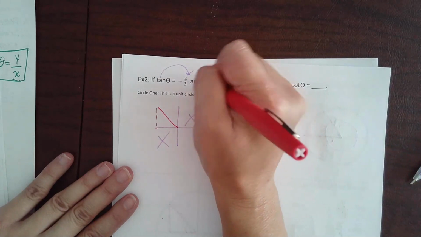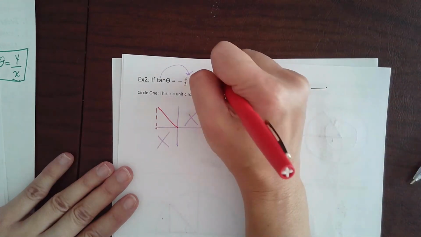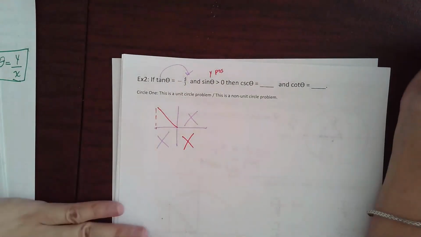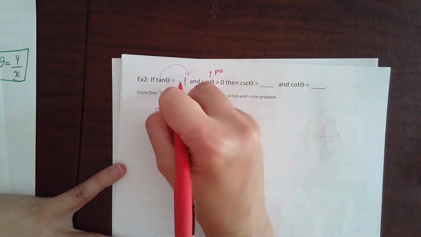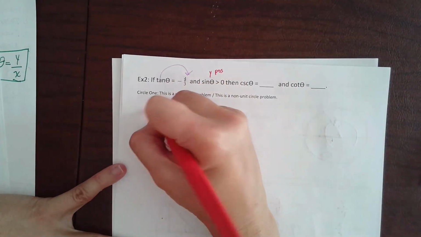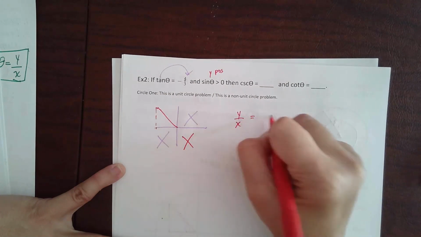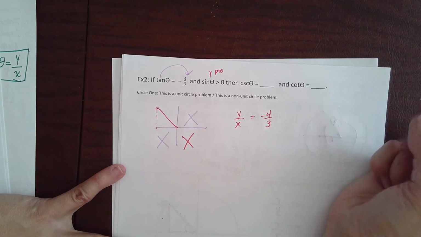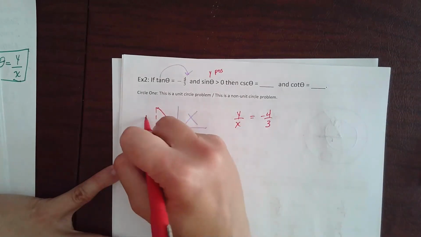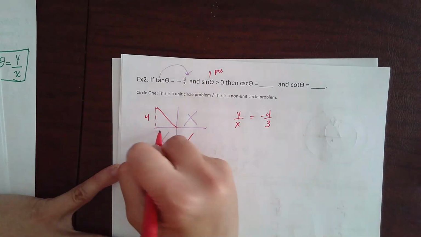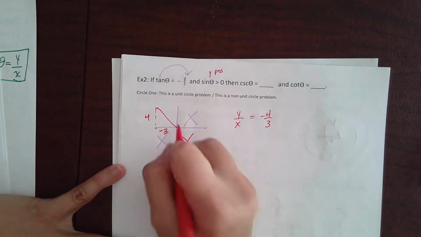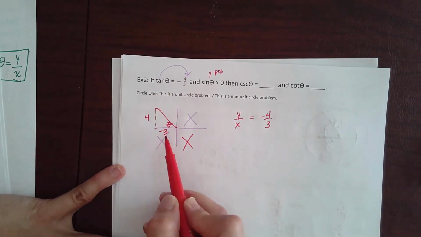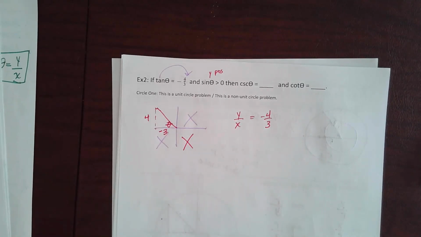I also need sine to be greater than 0. In other words, I need y to be positive. So I can eliminate quadrant 4, because in quadrant 4, sine is definitely negative. So I'm telling you that this is negative 4/3, which means my y value over my x value has to be negative 4/3. Now, a lot of people think that negative sign has to go with the numerator. It really doesn't. So in this case, is our y positive or negative? Well, it's positive, right? Because it's in quadrant 2. And that means our x value would be negative. So if I'm talking about this angle, tangent of theta is opposite over adjacent, or in other words, y over x. This has to be 4 and this has to be negative 3.